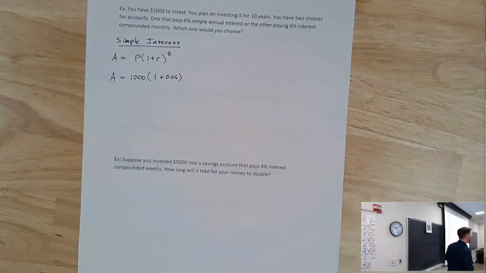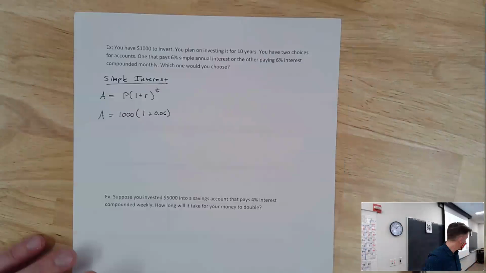Okay, I can certainly try, yes. Zoom in a bit.